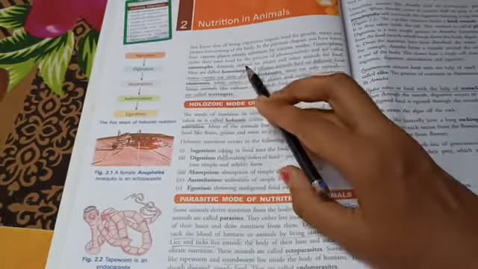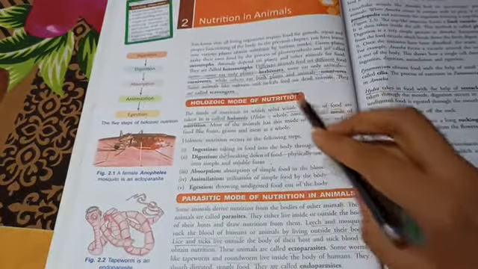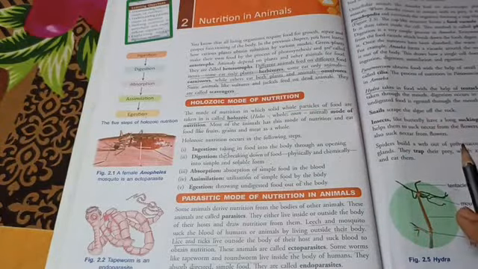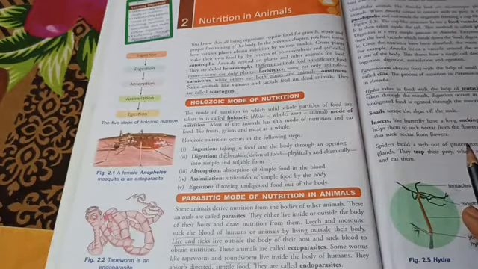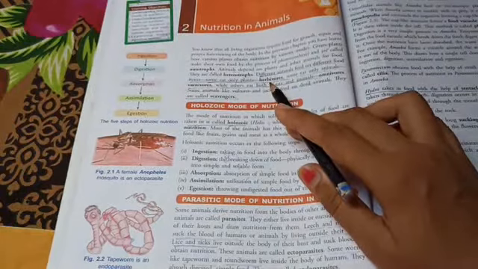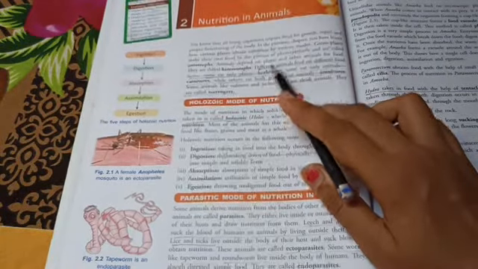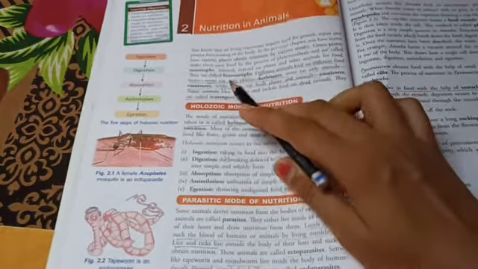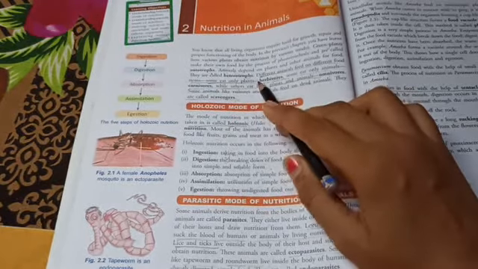Now, these heterotrophs are further classified on the basis of the food they eat. For example, if we talk about a cow, it eats plants. So, a cow is a herbivore. Herbivores are those that eat only plants.